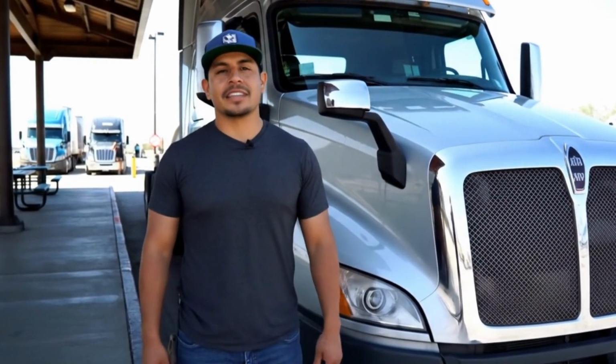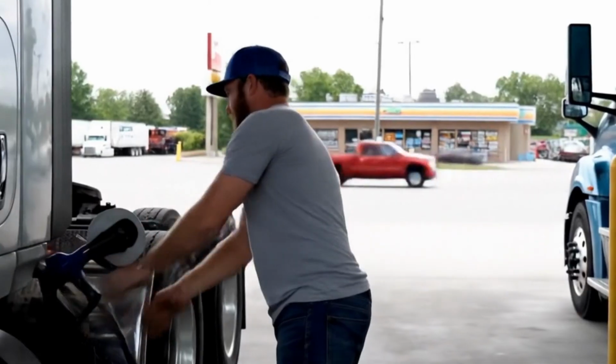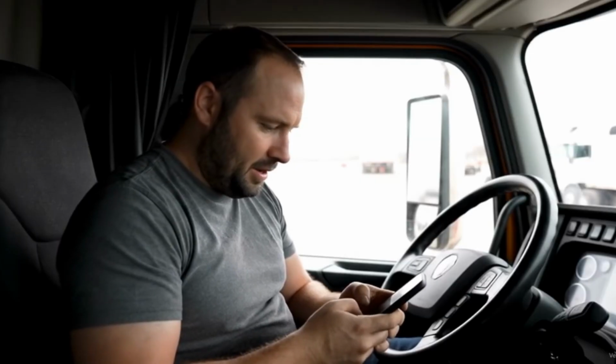As a truck driver, saving time and money is crucial. That's why I use the Trucker Guide app. And I use Trucker Guide too. Wouldn't hit the road without it. All right, let's take a look. I gotta see how this Trucker Guide app works.